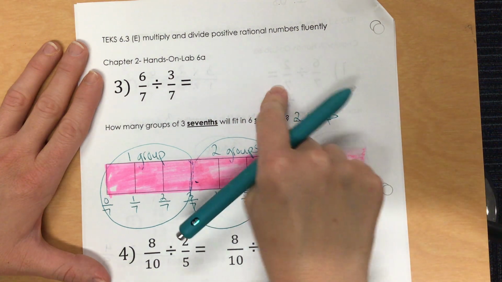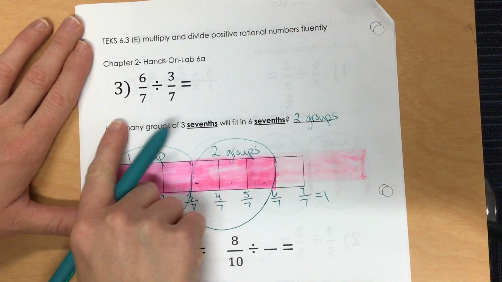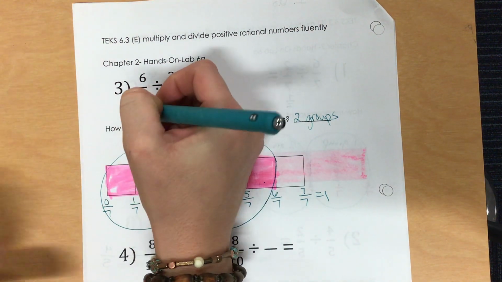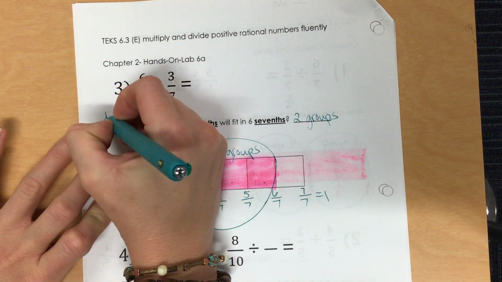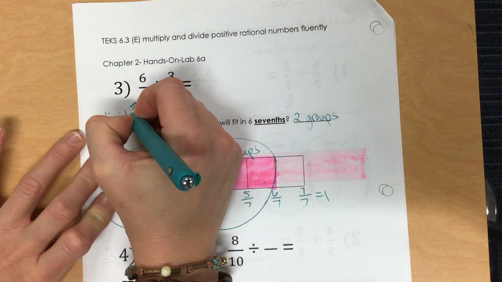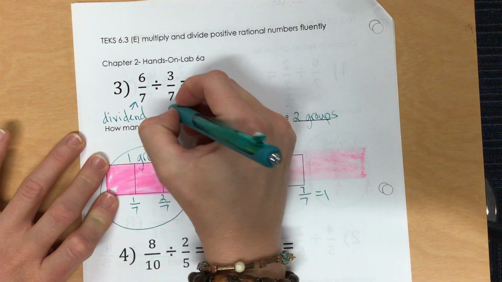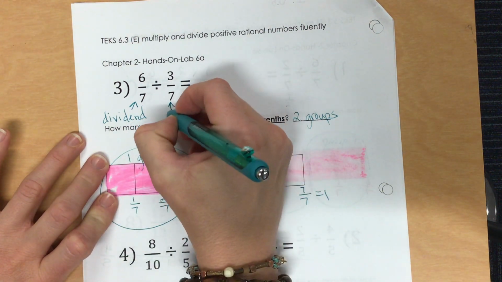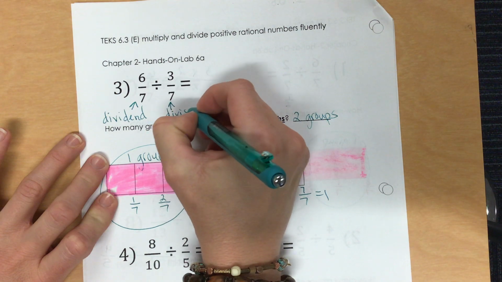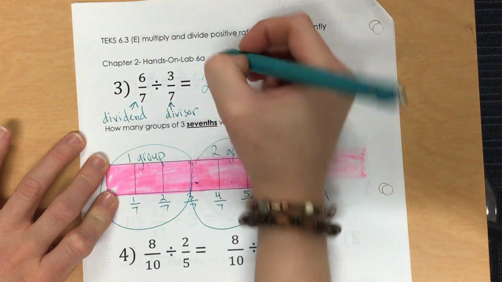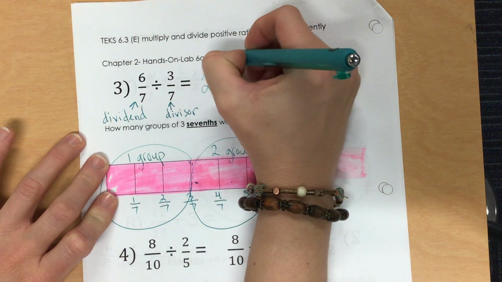Okay, and we're going to check using our fact families. Let's go up here really quick and label our dividend and divisor, just as a quick review. I know we've been talking about it in numbers 1 and 2, so we know that this is our dividend. This is the number that goes in the house. And we're dividing by 3/7, so this is our divisor. And the answer was 2. This is your quotient.